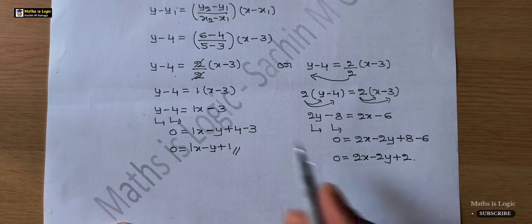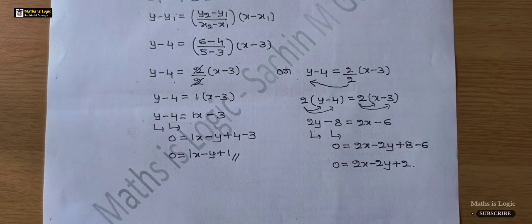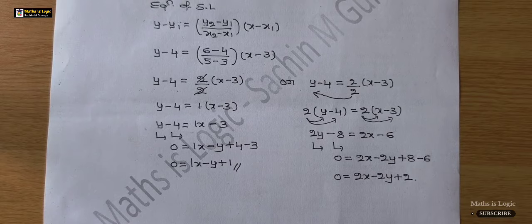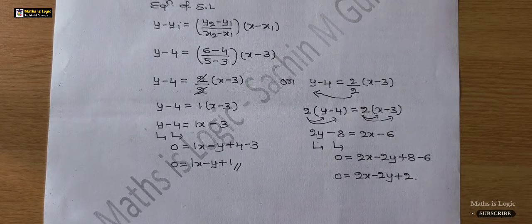Therefore 0 is equal to 2x minus 2y, plus 8 minus 6 is plus 2. So this is also correct, this is also correct. Which one is convenient to you? You go by that method. So this is the type 1 example using the 2-point formula.